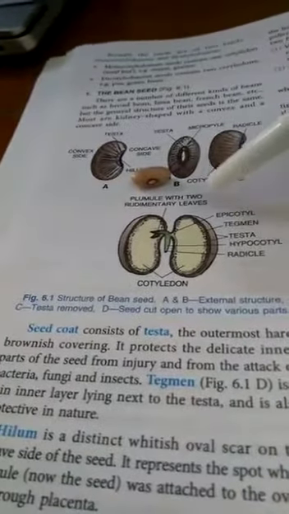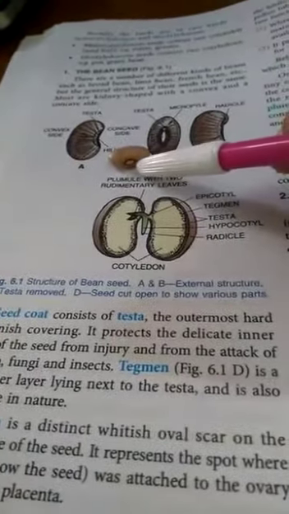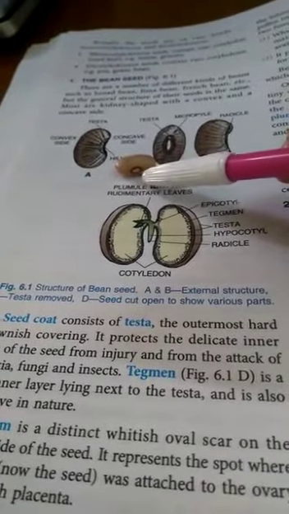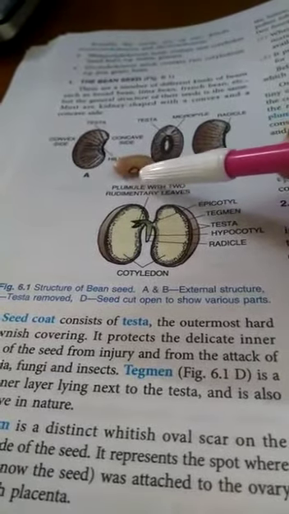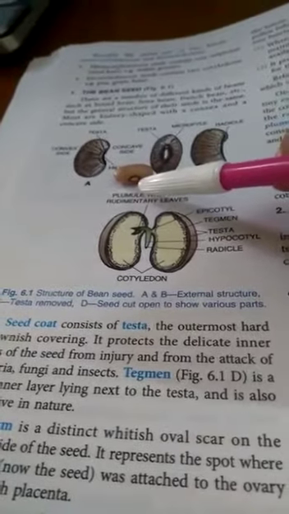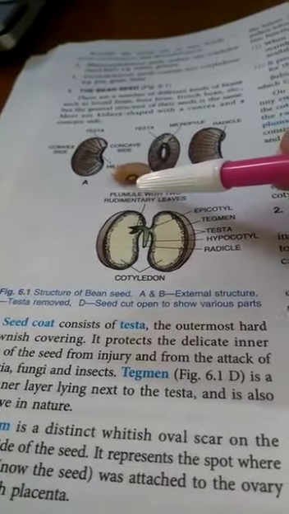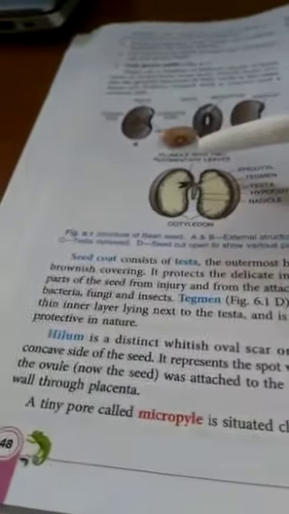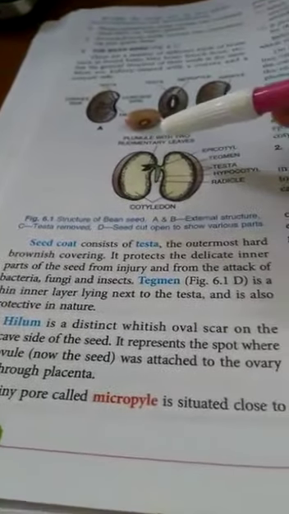Now the next part of the seed: you can see a white colored oval structure on the concave side. This white oval scar on the concave side is known as the hilum.